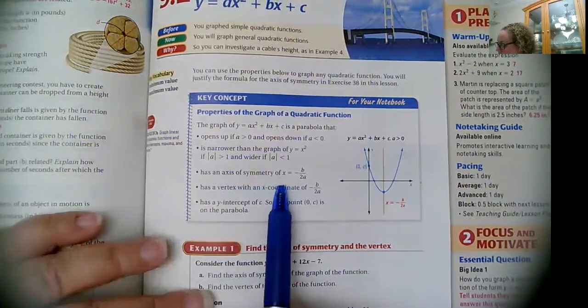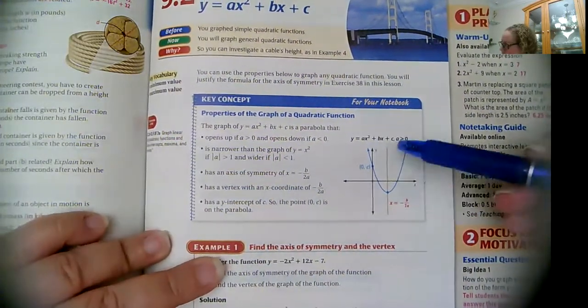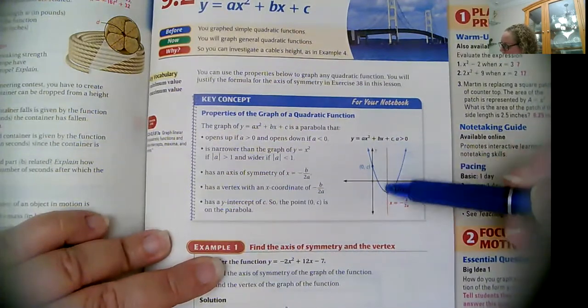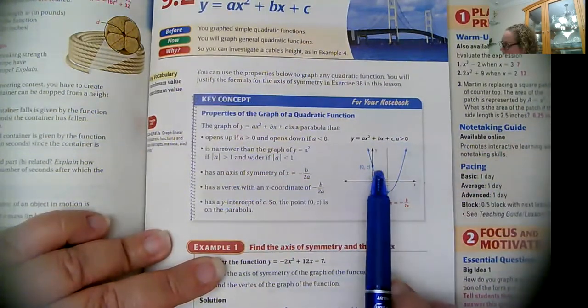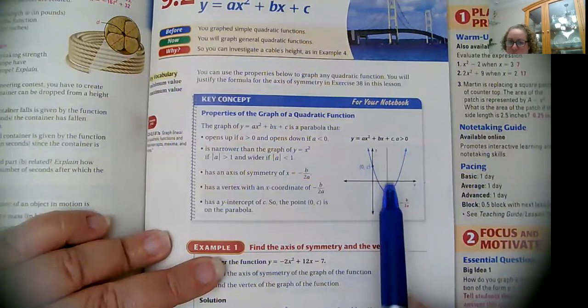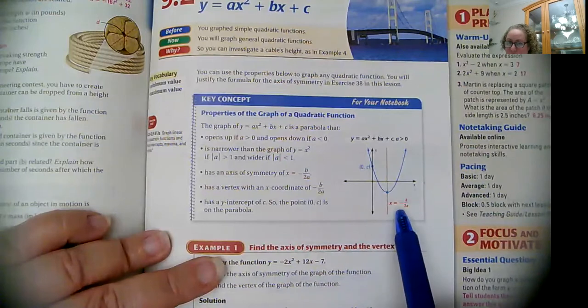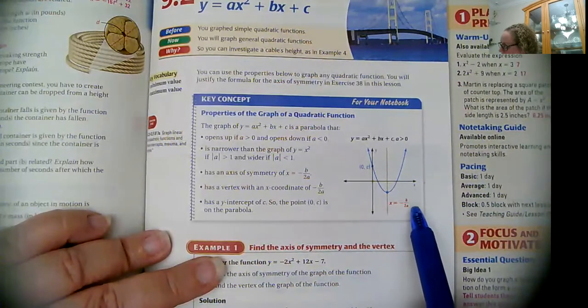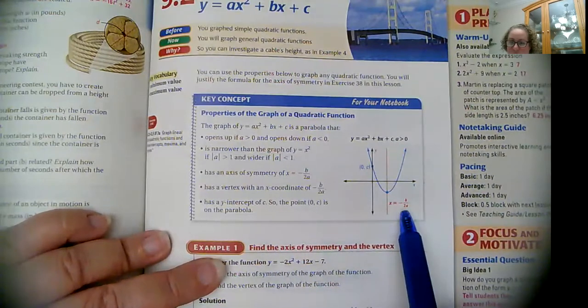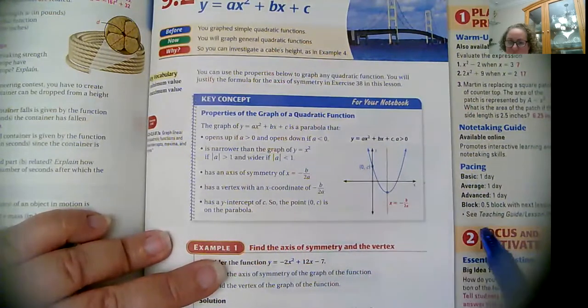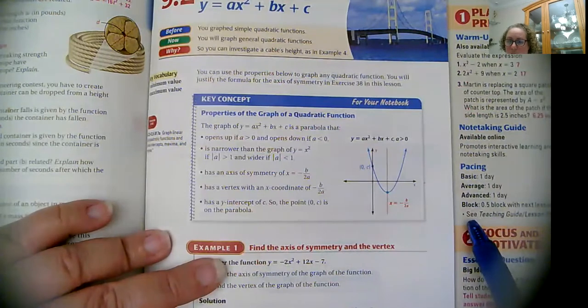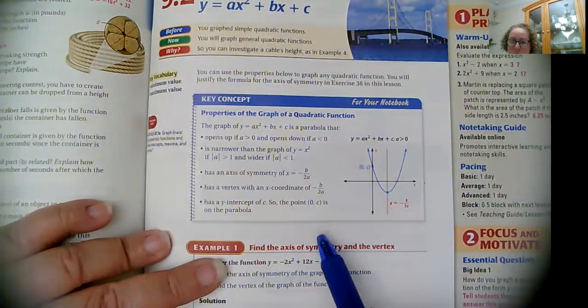So we're able to solve the axis of symmetry. This is your axis of symmetry right here, and then this is a mirror image across this axis of symmetry. We can solve it by using this formula: x is equal to negative b over 2a. Then once you figure out what that x value is, you plug it back into the equation and you get a y. Together they form the vertex.